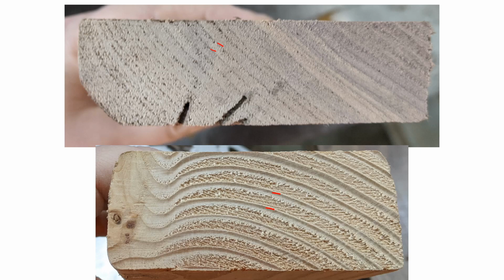So with softwoods, you're able to get much more wood out of a given plot of land in a given amount of time. And so even though hardwoods tend to be stronger per unit area, softwoods just grow so rapidly that they more than make up for it.